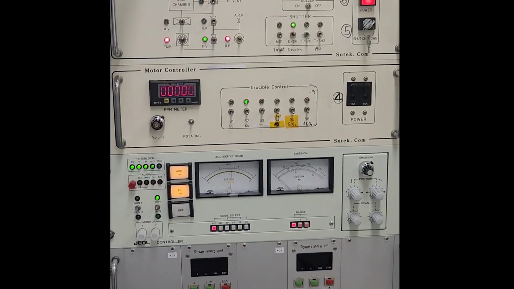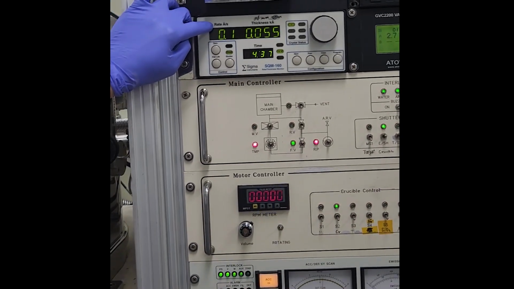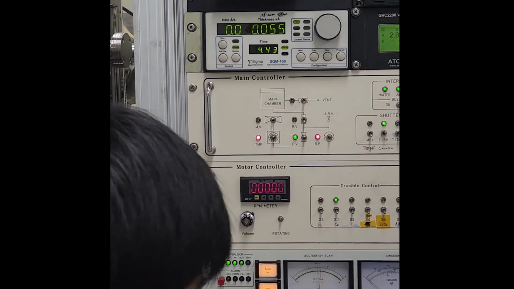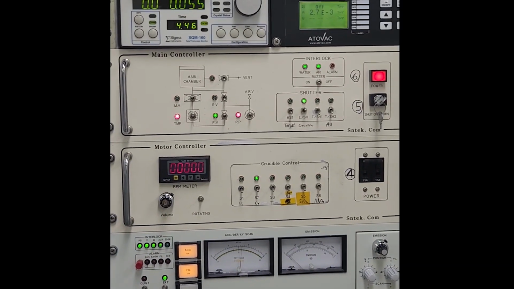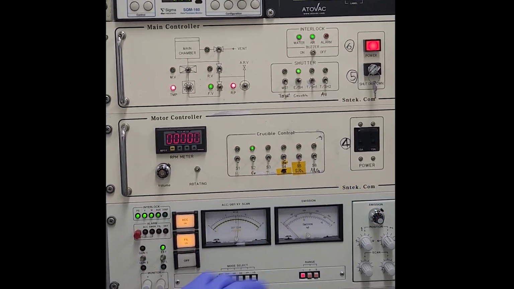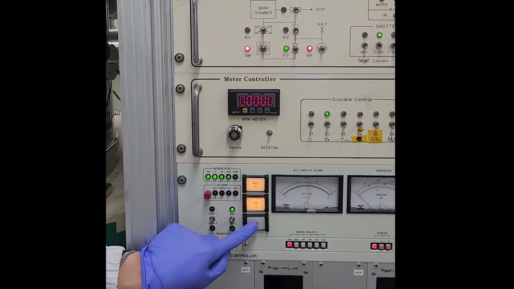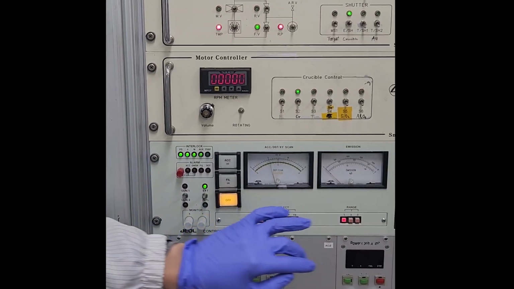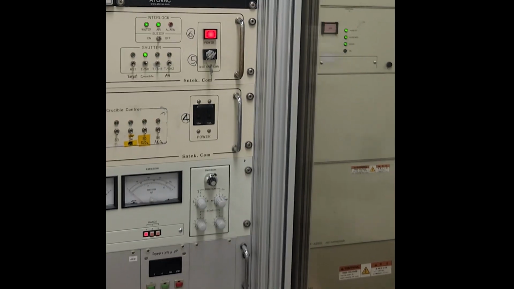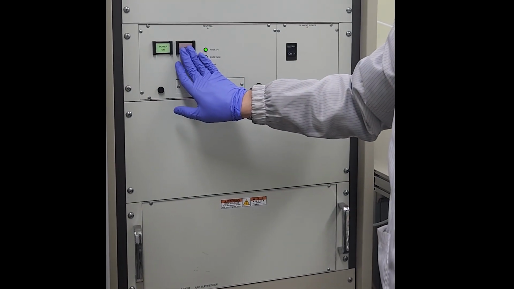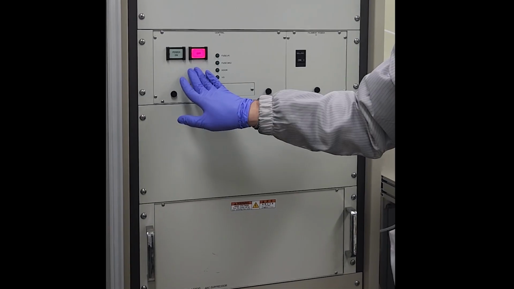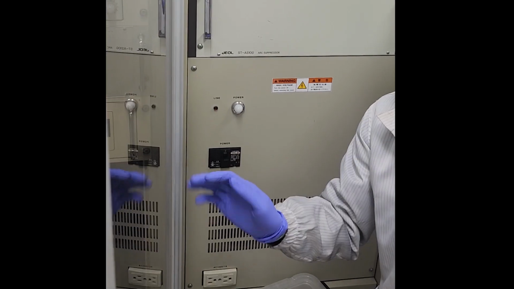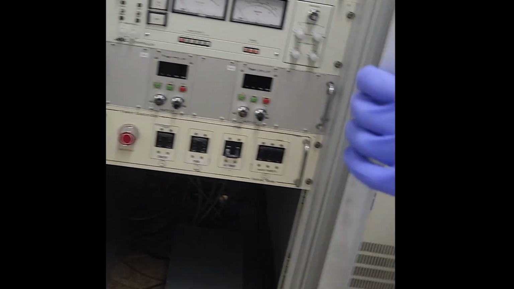After it goes to 0, the rate is sometimes not fully 0. It's normal to be at 0 or 0.1, no problem. If the emission goes to 0, it's okay. After finishing the deposition, choose off here, choose off this one, and turn off the power. Now the E-beam is done. Now we change to the thermal evaporation.